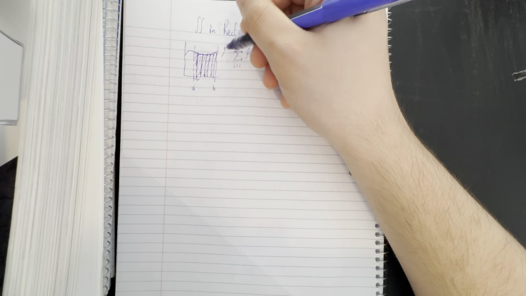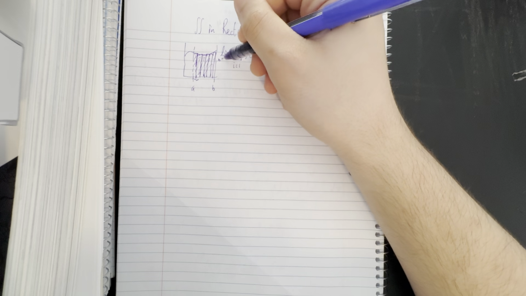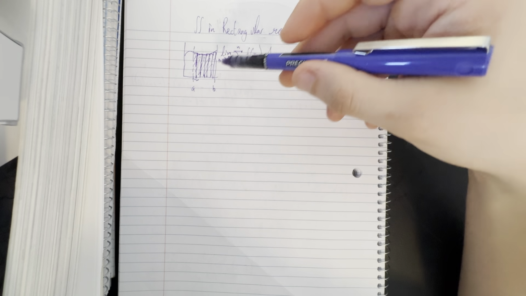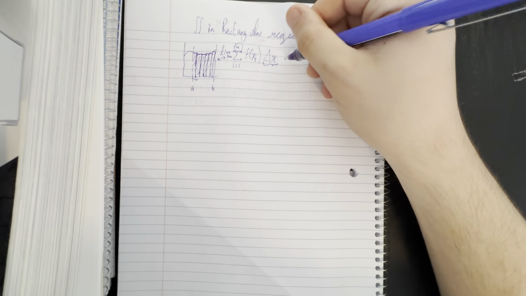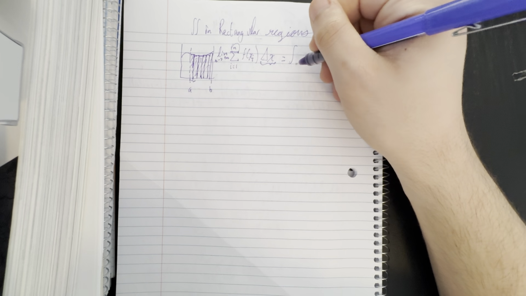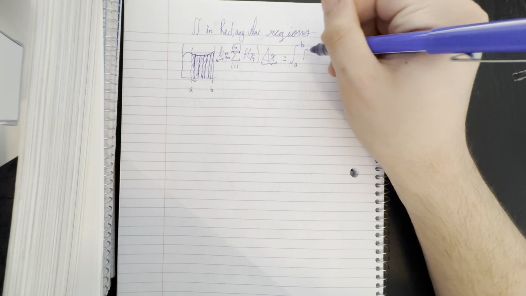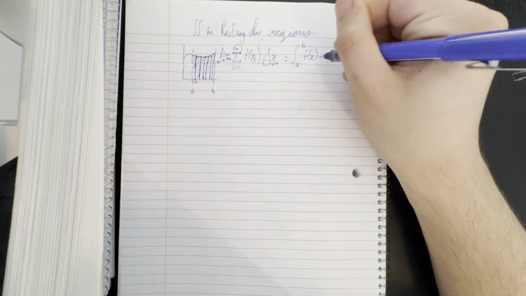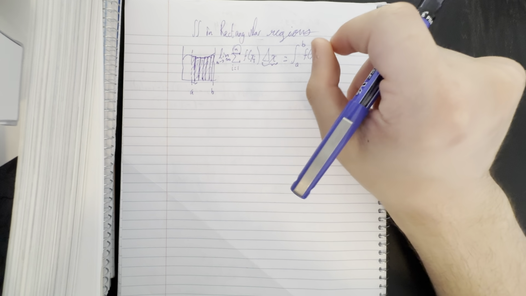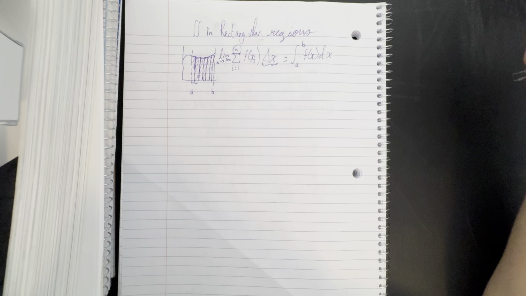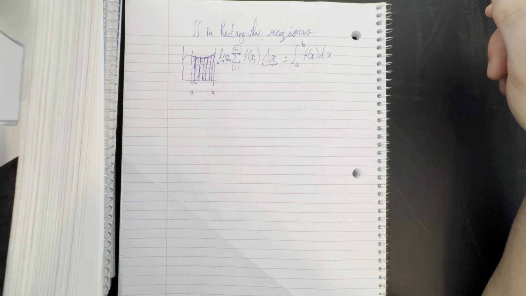Now you can turn this into an integral by adding a limit here. Limit as n approaches infinity. What this is doing is it's making the number of rectangles become infinite. Okay, so this is an integral from a to b of f of x times dx. So yeah, you have infinitely thin rectangles and you're adding them up.